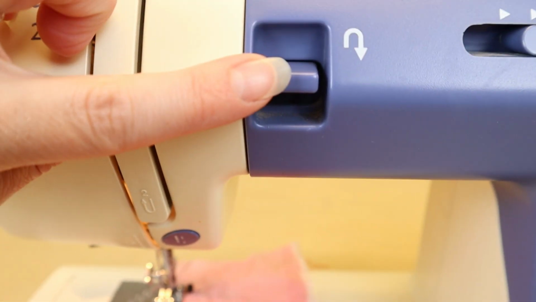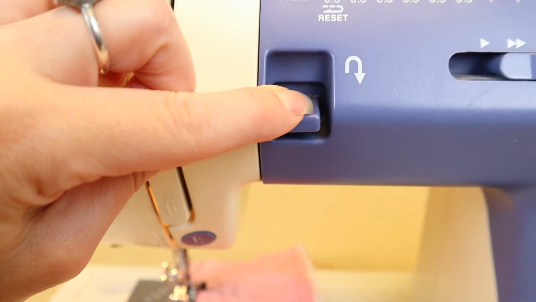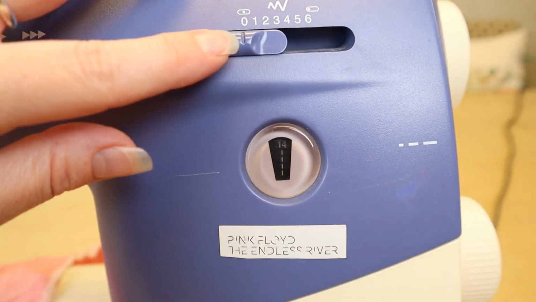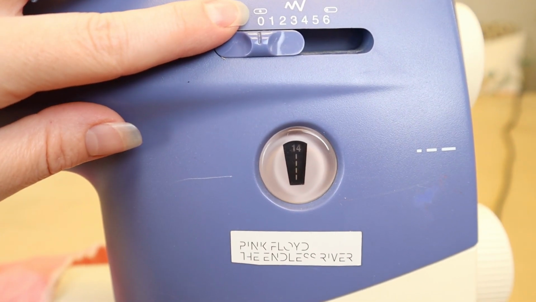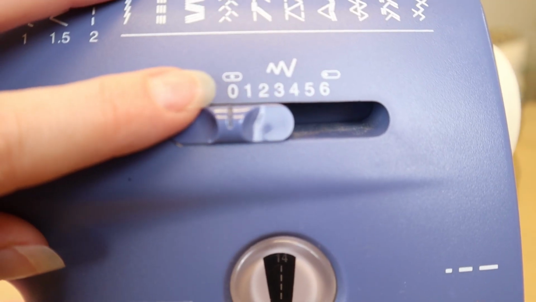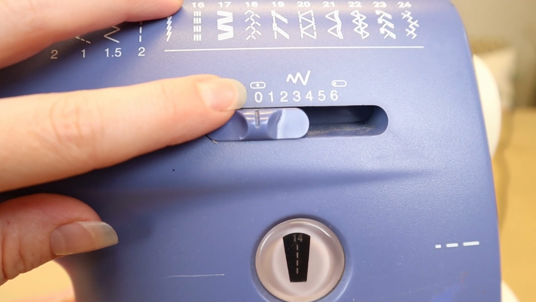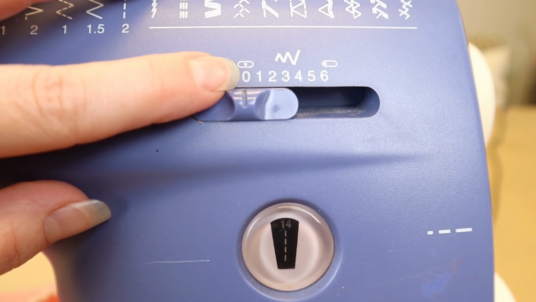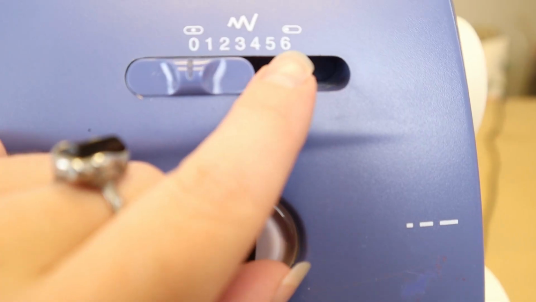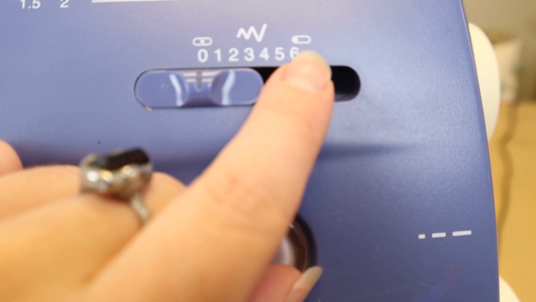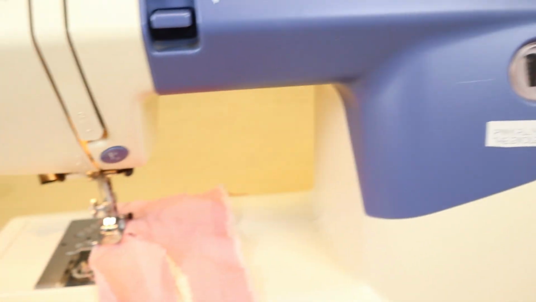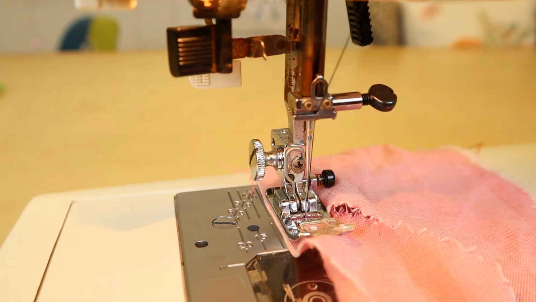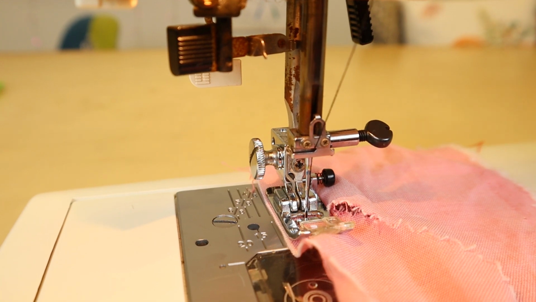This here is the reverse button. If you just hold that down and then hit the pedal, it'll go backwards. This is your width button. It's also your needle position button. So this little symbol right here with the oval with the dot in it is supposed to indicate that oval hole on your metal throat plate, and the dot in the middle being the needle being in the middle, as opposed to over here where the needle is to the left. So watch what happens. See how the needle is currently centered. So if I drop the needle down, see how it's actually centered in that oval hole?